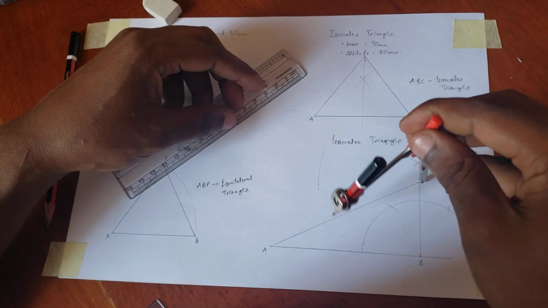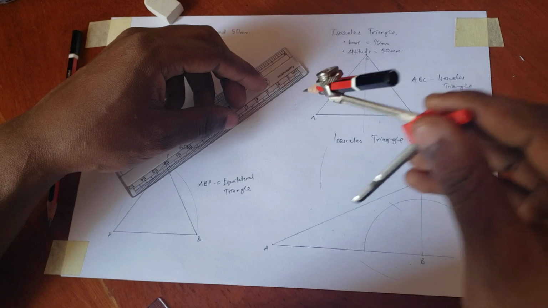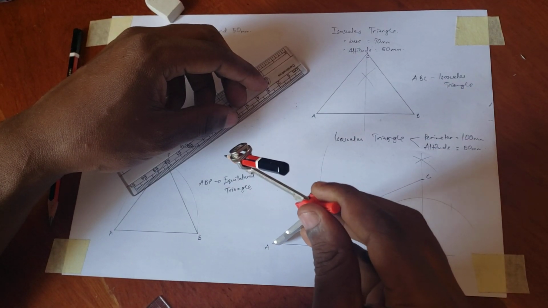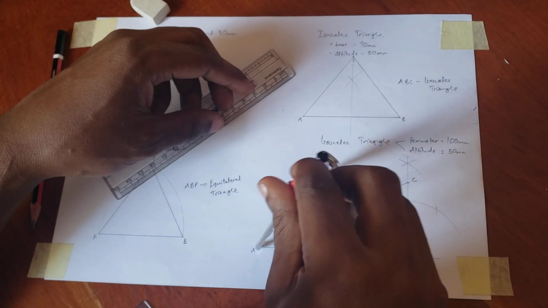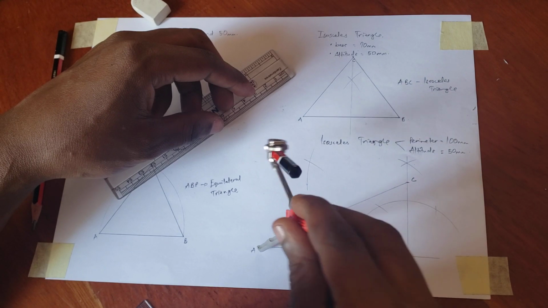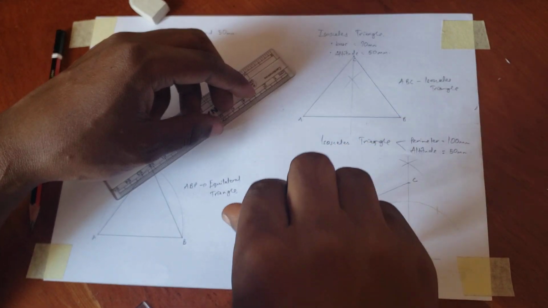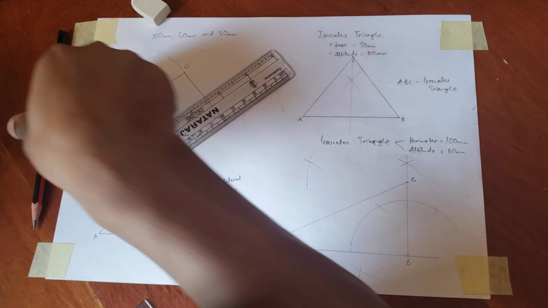Draw an arc from point A, arc, point of intersection.